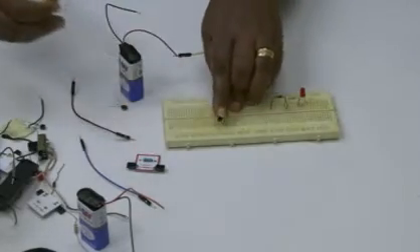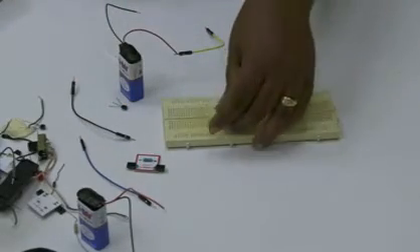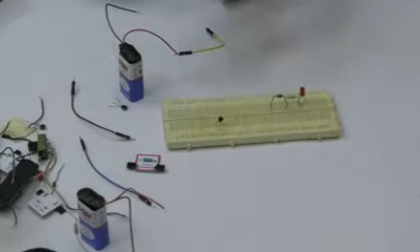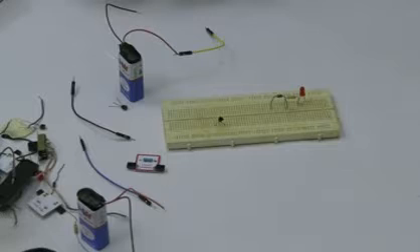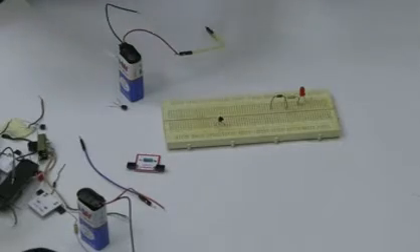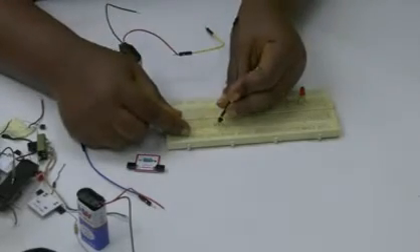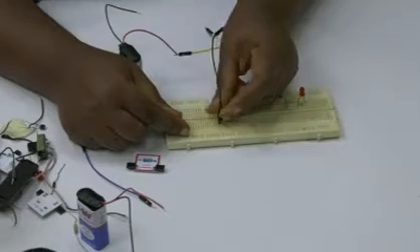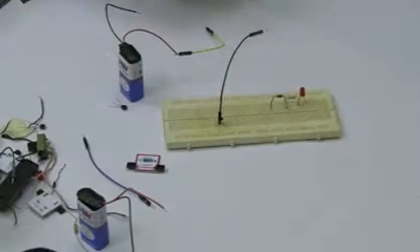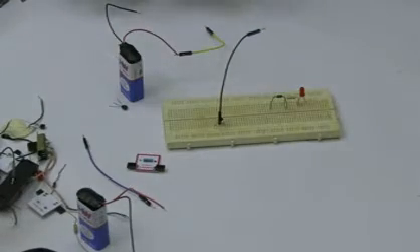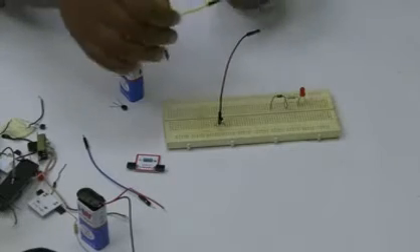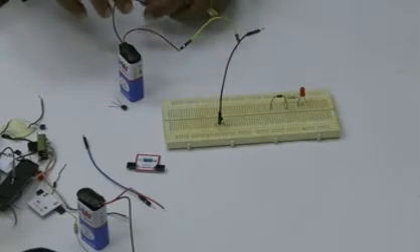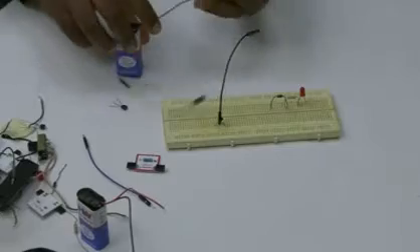So from our circuit, we put our transistor on the breadboard. The base of the transistor is connected to a wire. We are going to leave that wire hanging for now. The emitter is connected to the negative side of the battery.